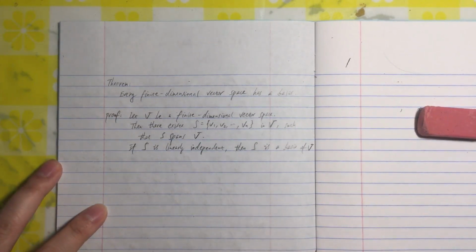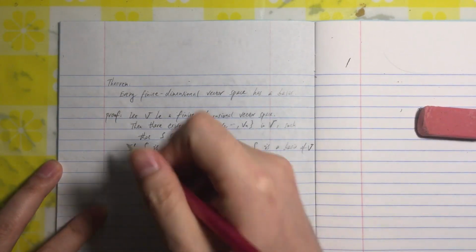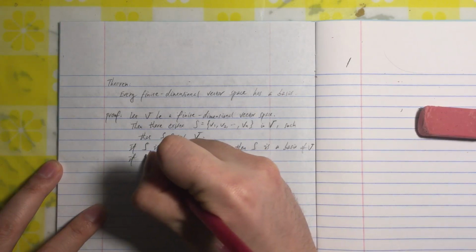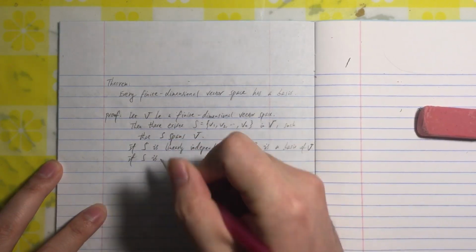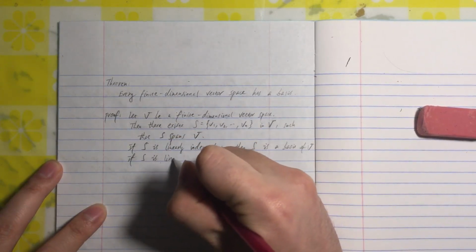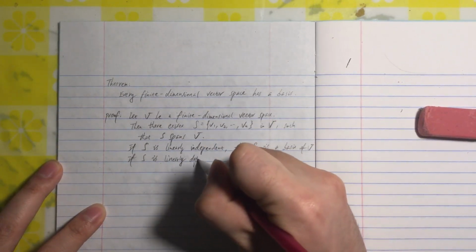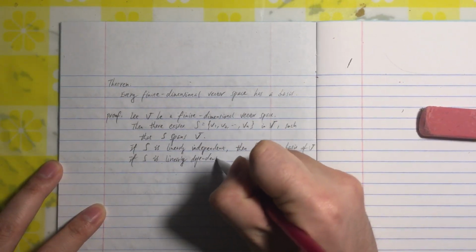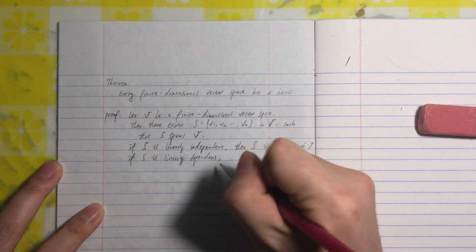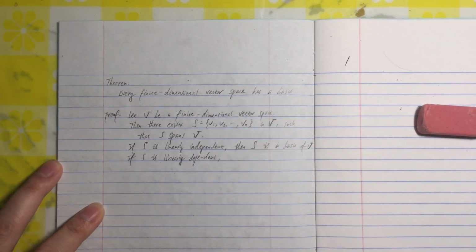However, what if S is linearly dependent? Then one of the vectors in S can be written as a linear combination of the other vectors.